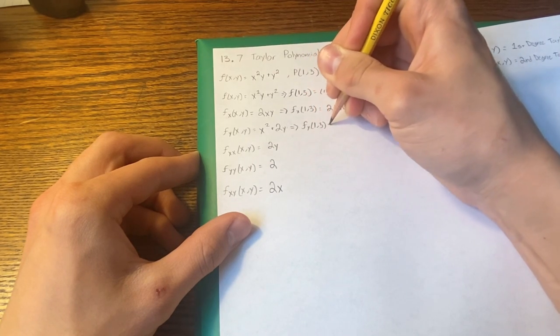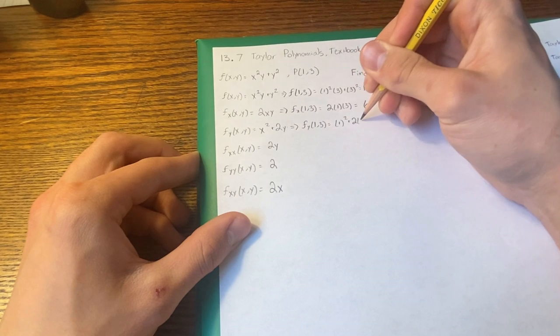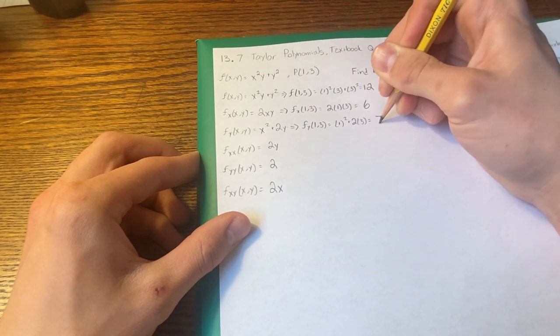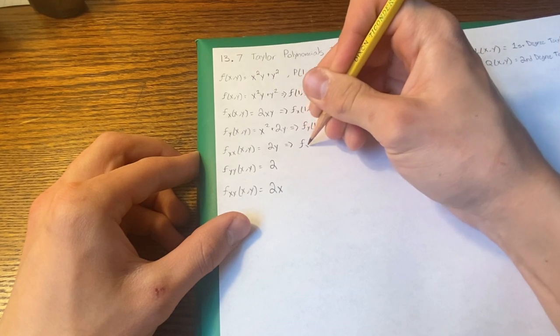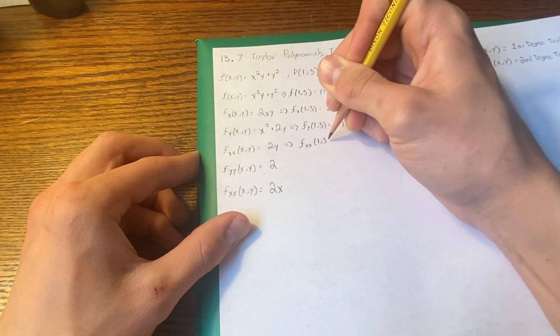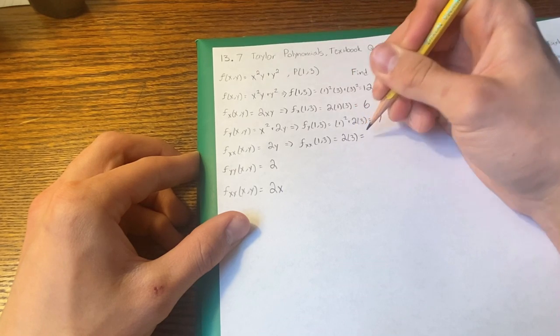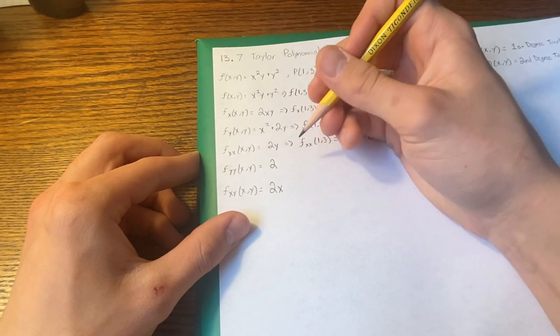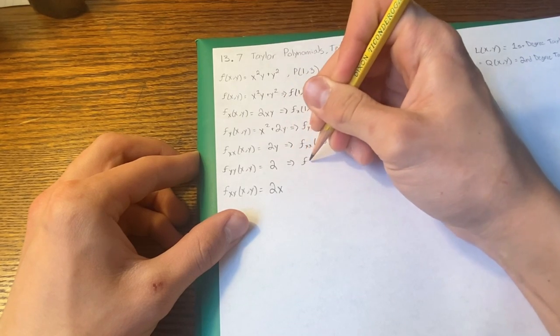Fy(1,3) is 1 squared plus 2 times 3, which equals 7. fxx(1,3) equals 2 times 3, which is 6. Fyy is already constant, so that will stay the same.